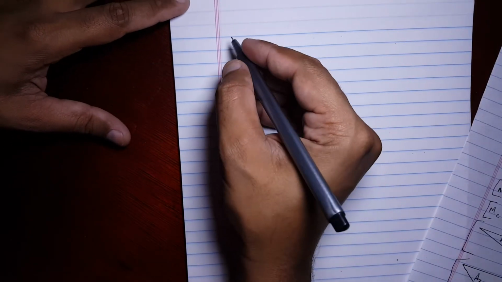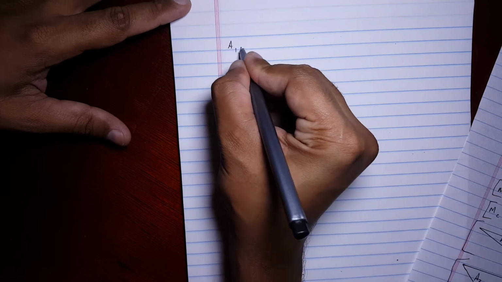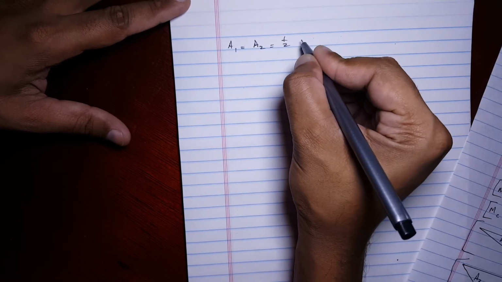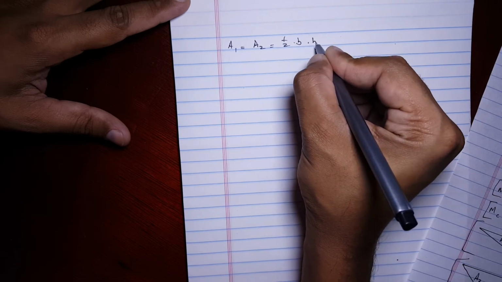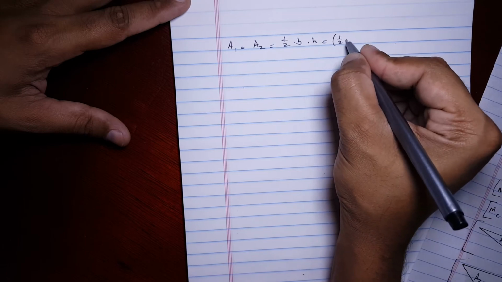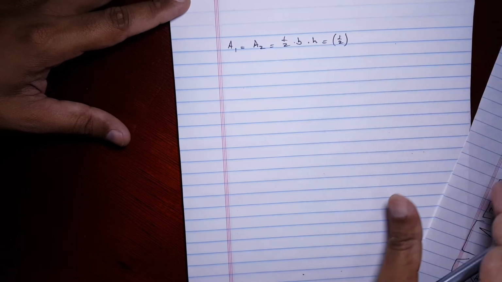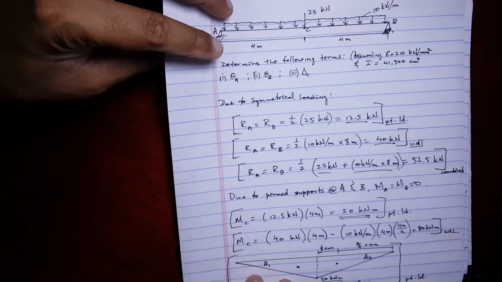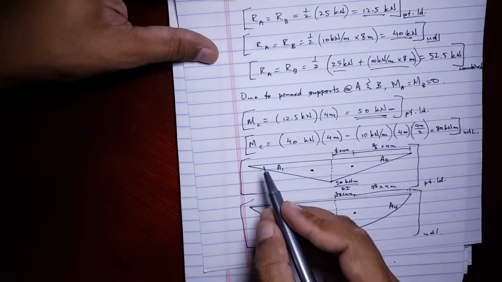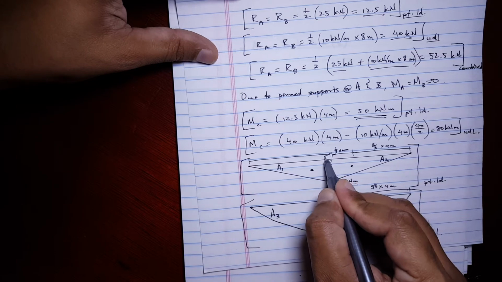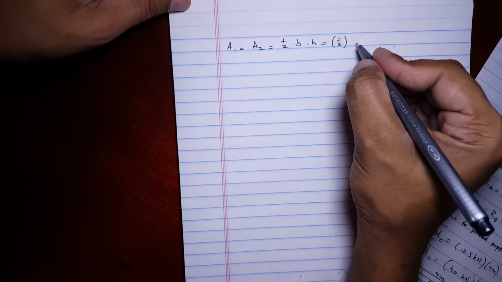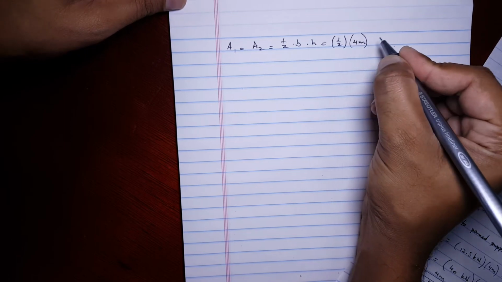So area 1 is equal to area 2 is equal to half times base times height. This width here is 4 meters, so it's the same 4 meters at the top here. So that's half times base, which is 4 meters.